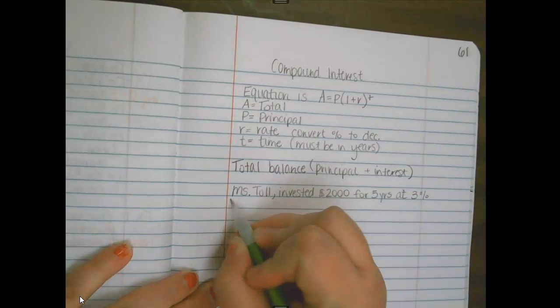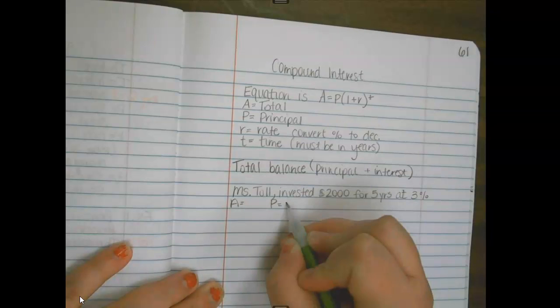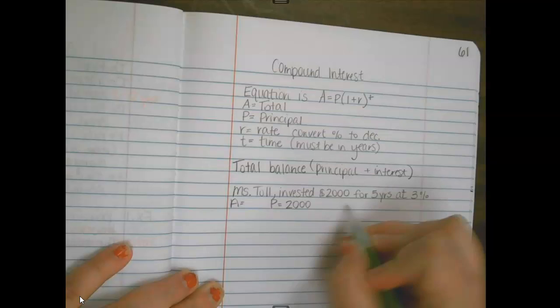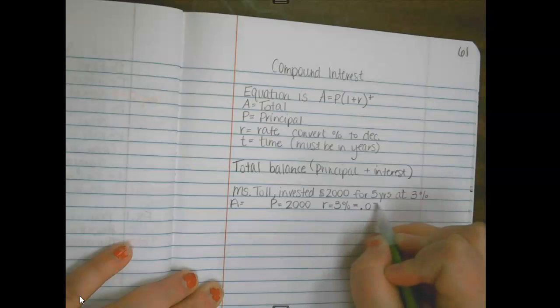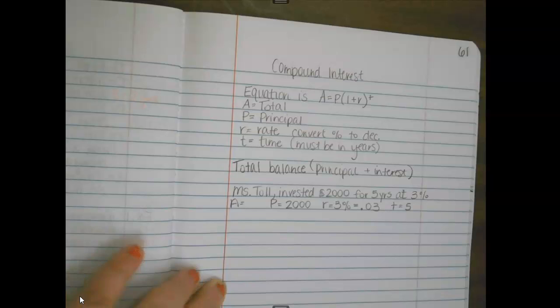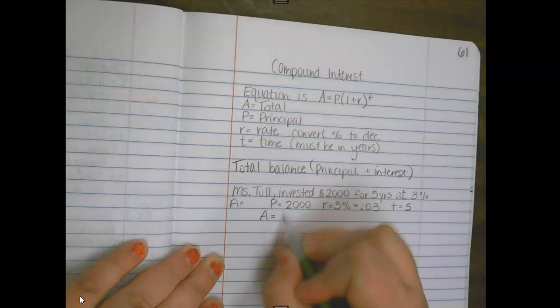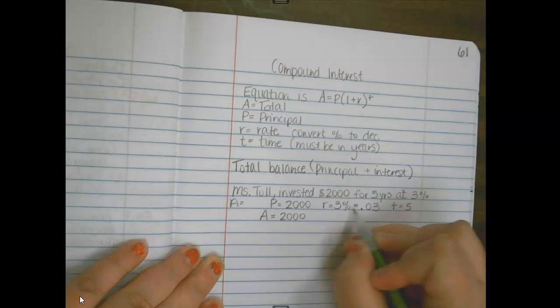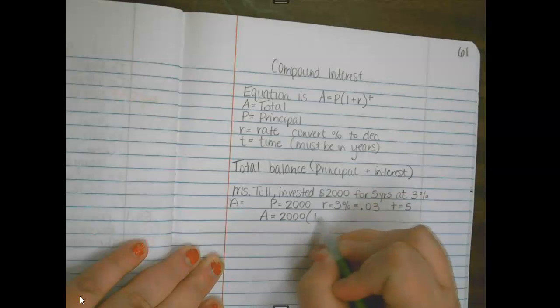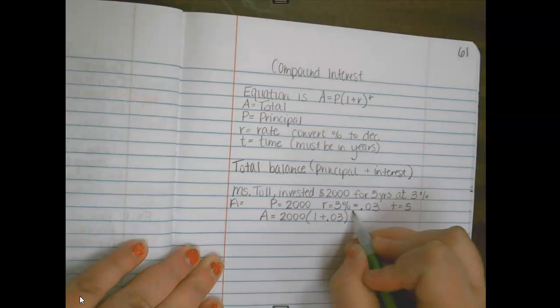So my A I don't know. My P is that principal, what I started off with, which she invested. My R is 3%, which I need to change to a decimal, which is 0.03. My time is 5. So if we look at that formula, A equals, plug in my P, 2,000, times 1 plus my rate, 0.03, to the 5th power.